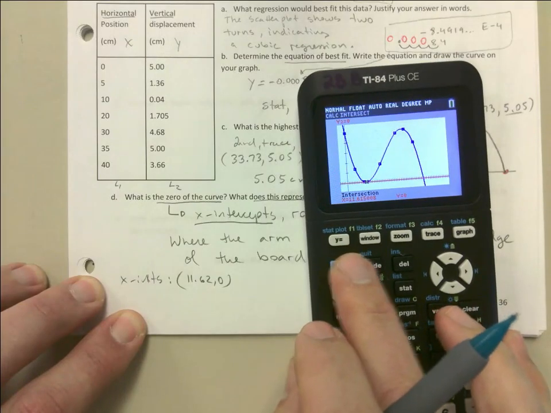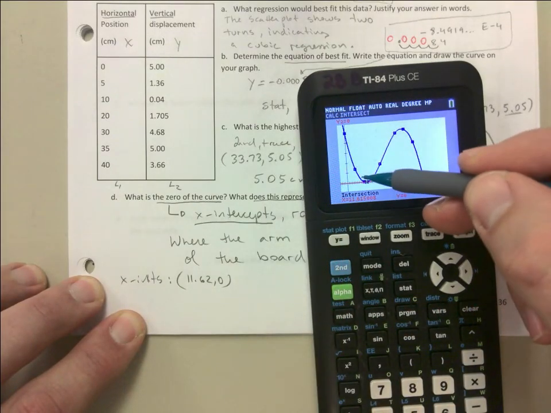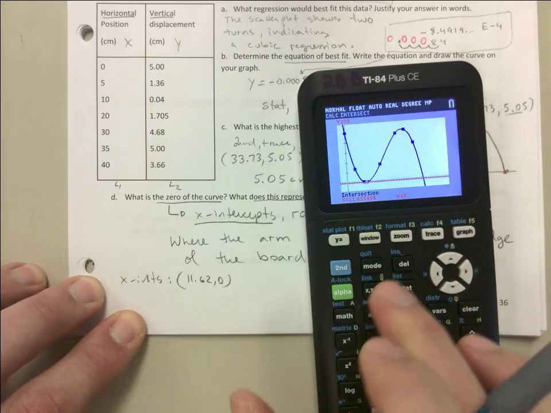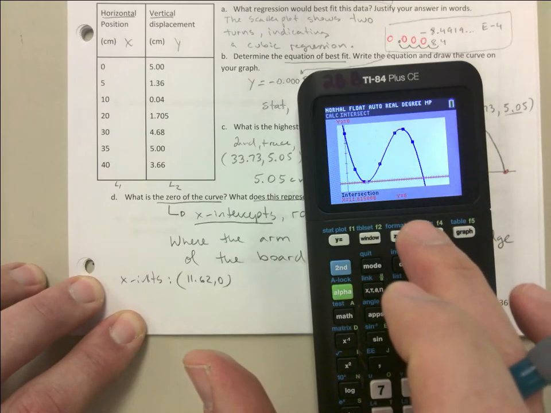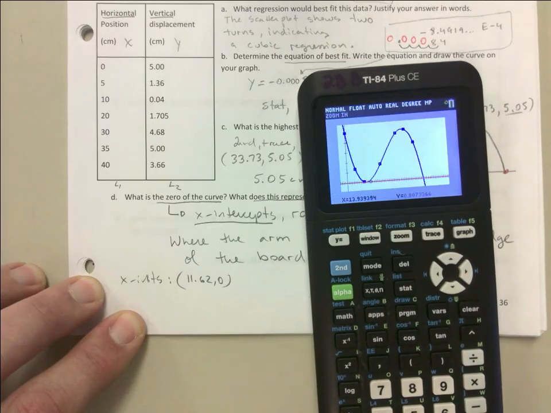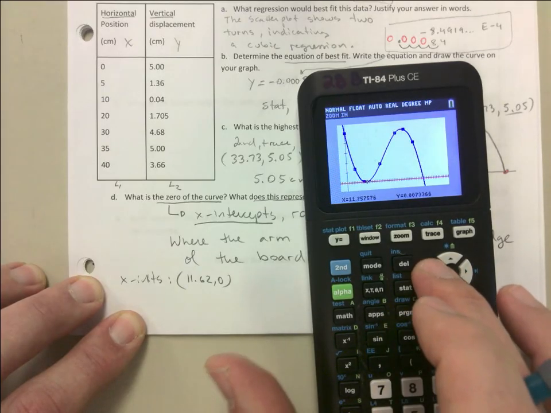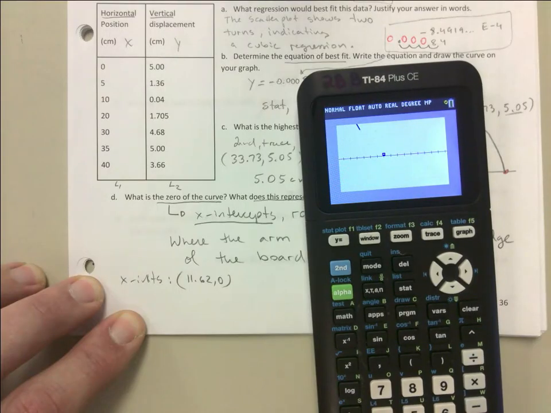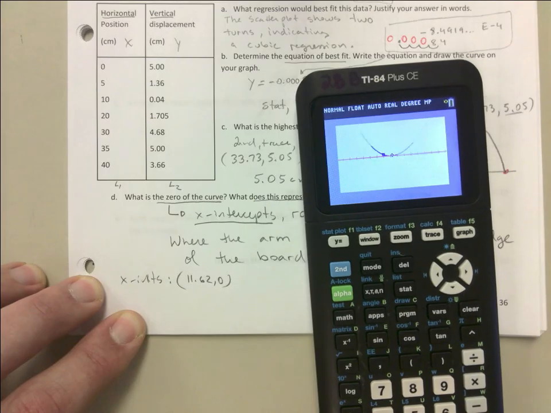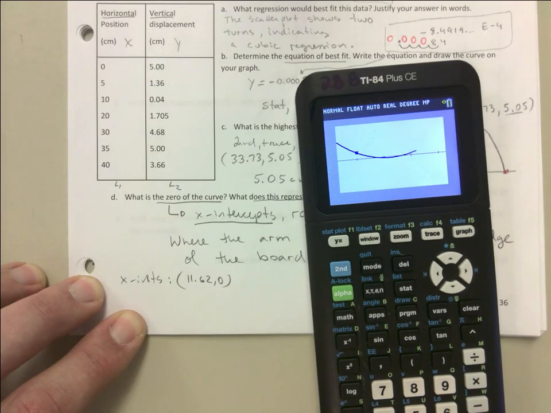Let me just see if there's another one on the other side. So I'm going to zoom in here. Zoom in. I'm going to go to that point where it touches. I'm going to zoom in again. Oh, look at that.